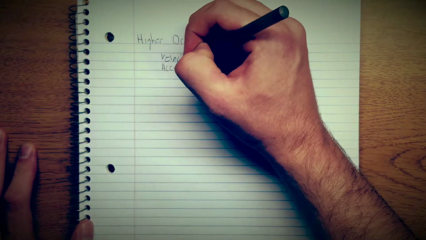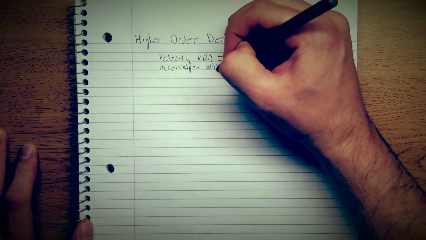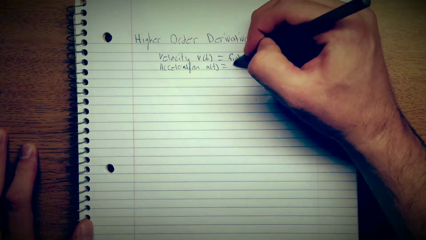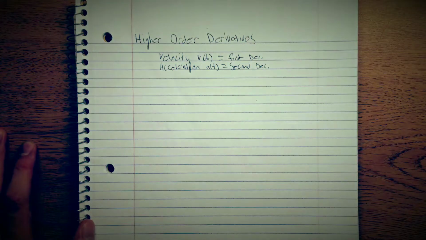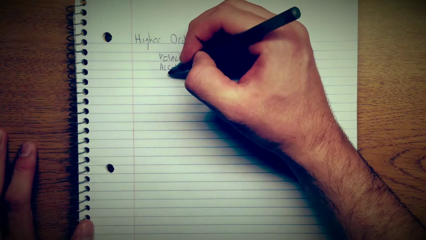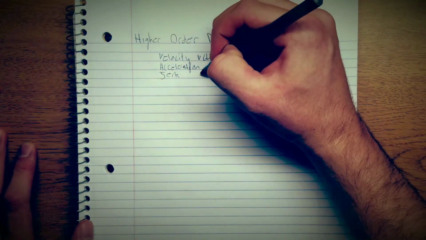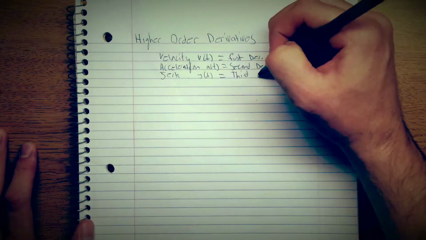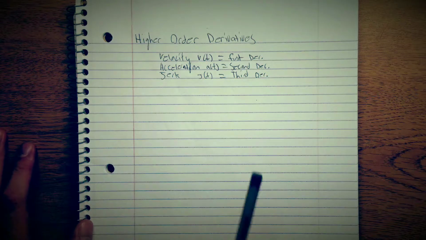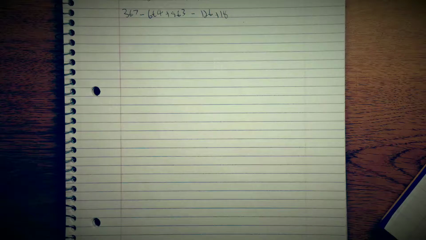Acceleration, also shown as a of t, is the second derivative. Jerk will be shown as j of t is equal to the third derivative. And this can go on like snap, crackle, pop. Let's practice with a few problems.